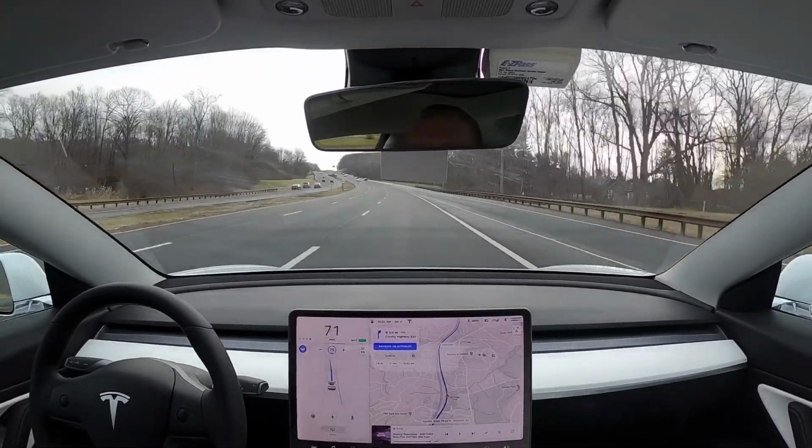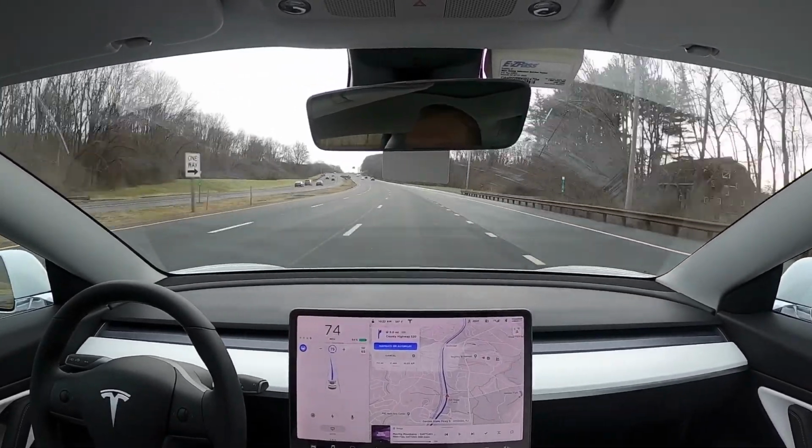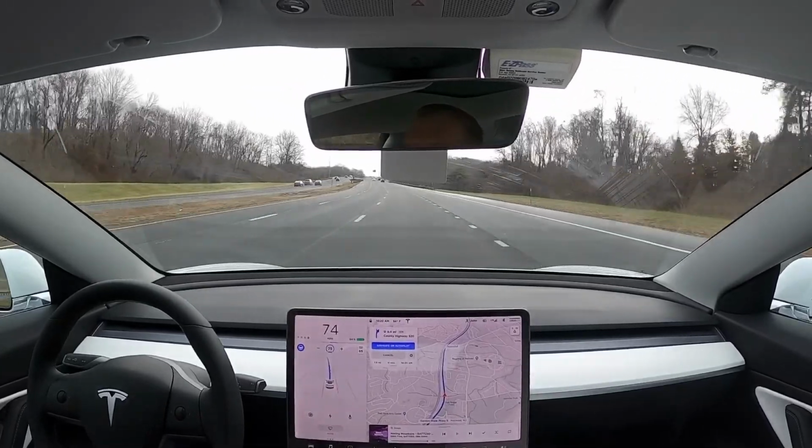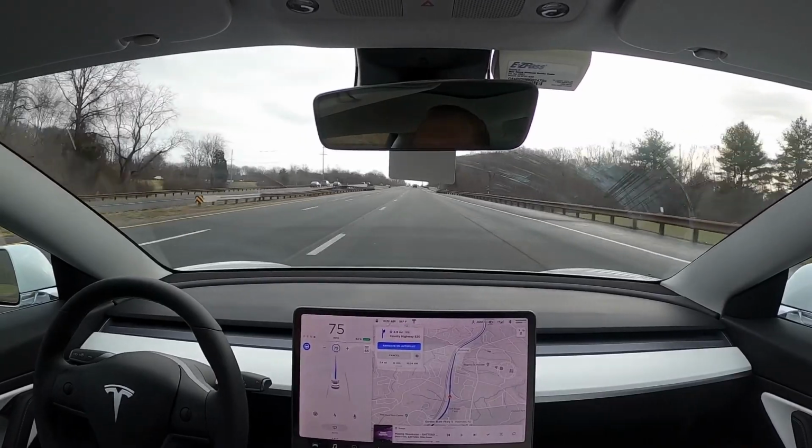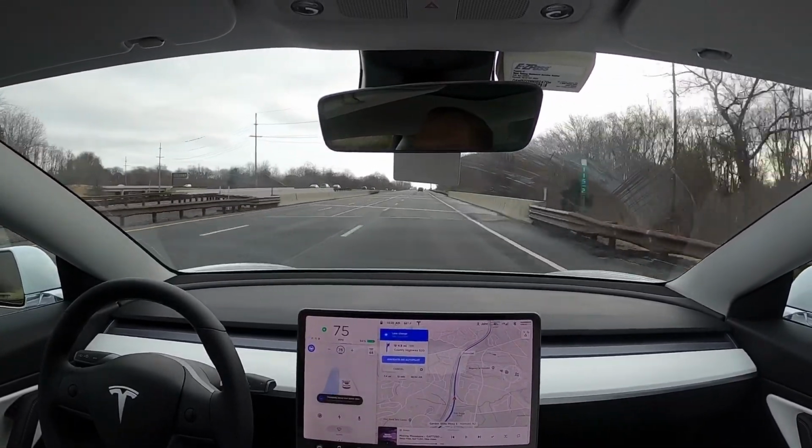So between having the hardware for stoplight, stop signs, and left and right signal on the painted road, that's a huge new feature of really pulling towards full self-driving.